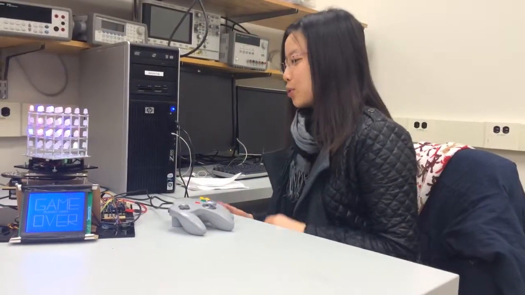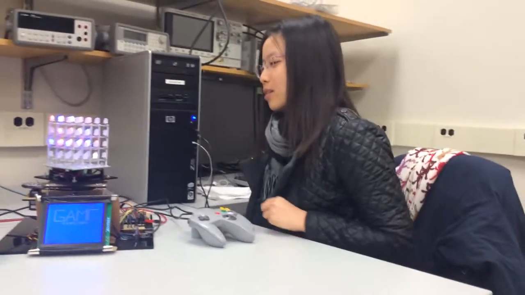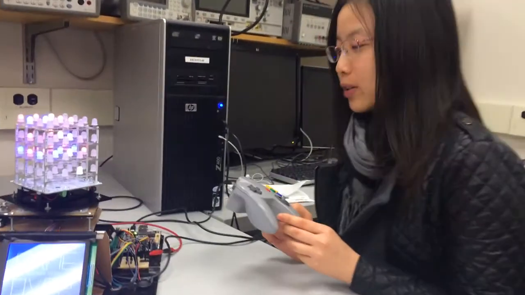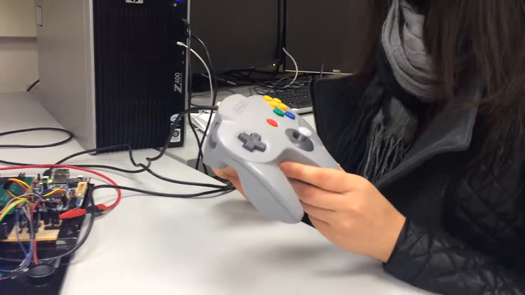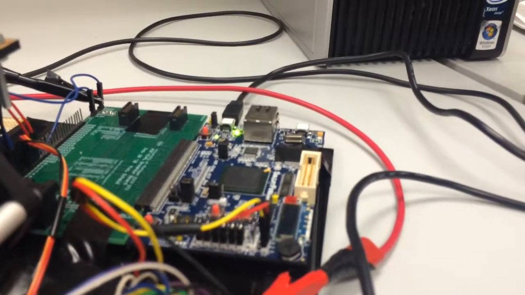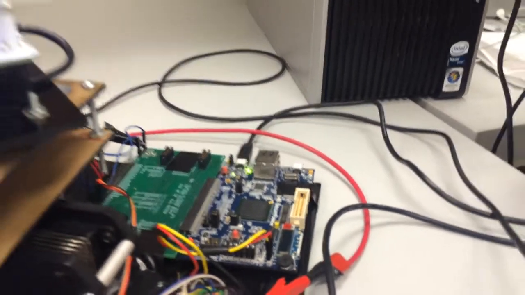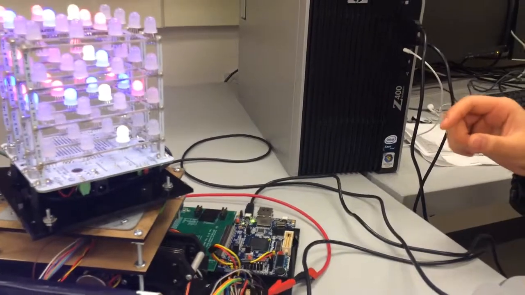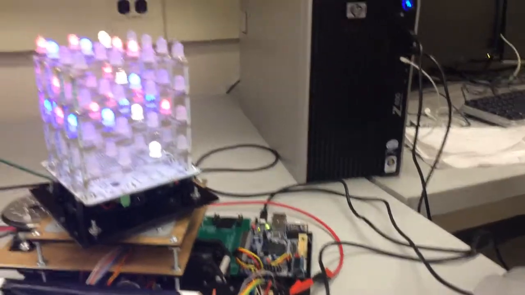Okay, now I will go to the specific implementation. By pushing these control keys, the N64 controller will send input signals to the FPGA, which will then generate an interrupt and send it to the SmartFusion processor. By running some C programs, the processor will be able to control all these peripherals.